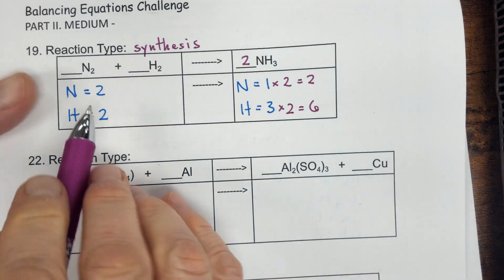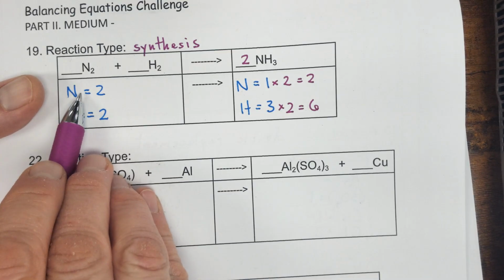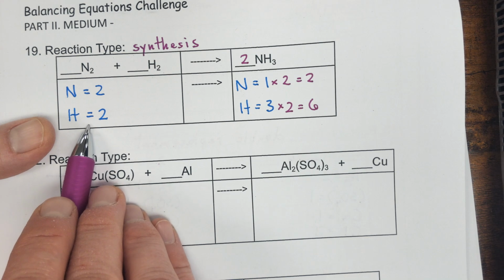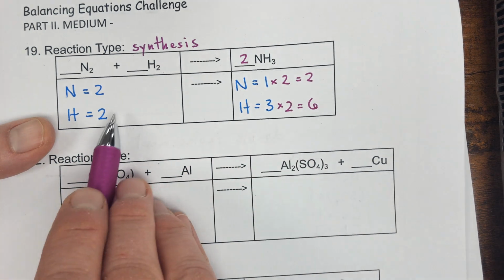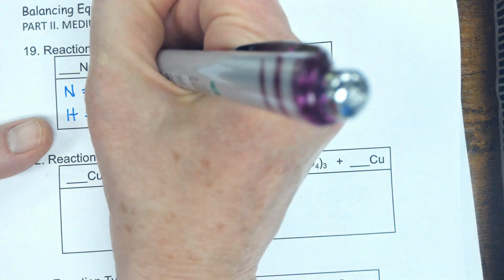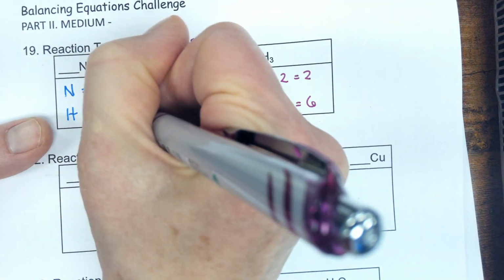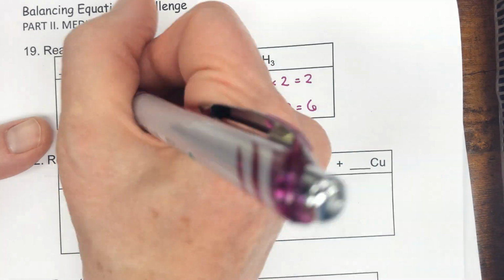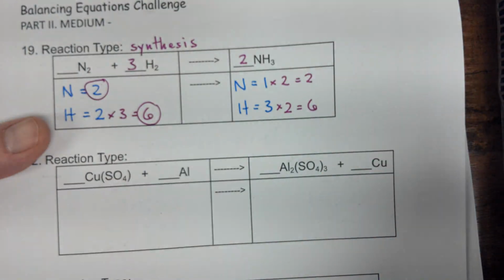All right, so if I do that, I come over here. Nitrogen is now balanced on this side, and hydrogen is 2 and 6 over here. So I'm going to multiply hydrogen by 3. And now I have 2 and 6 on both sides of the equation, and it is balanced.